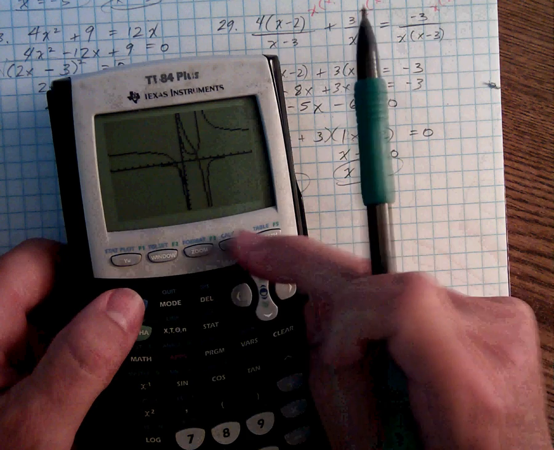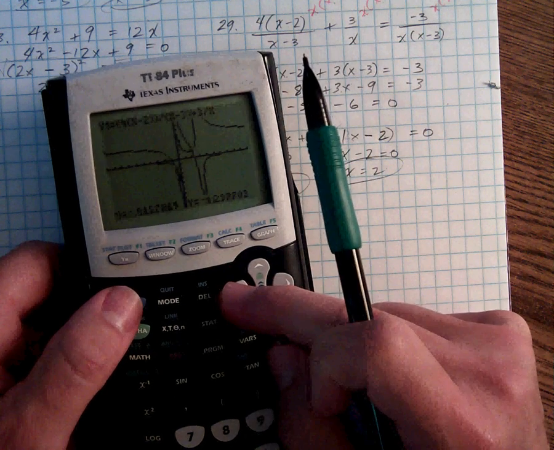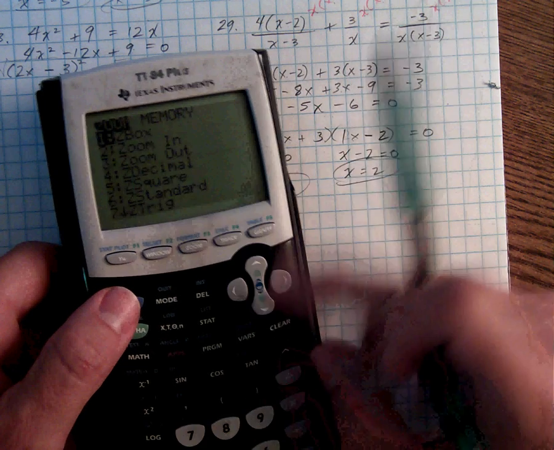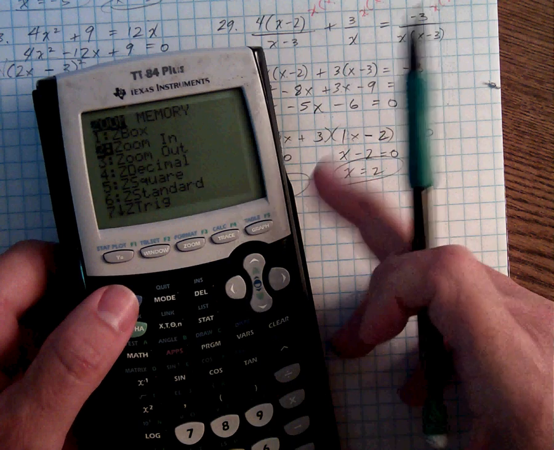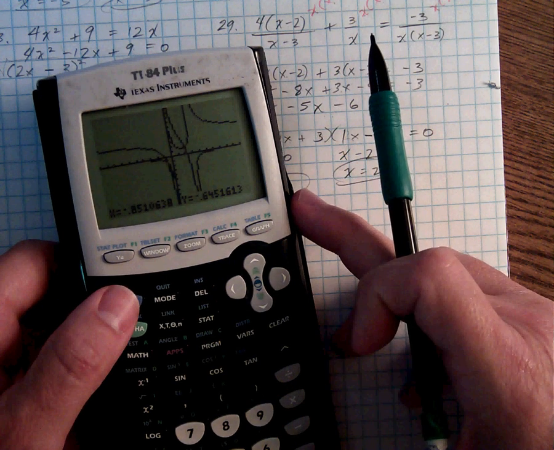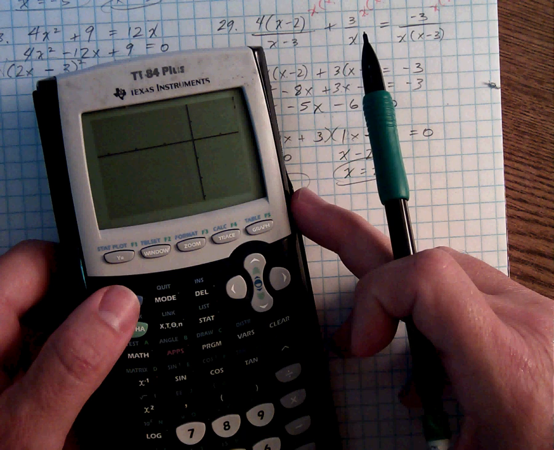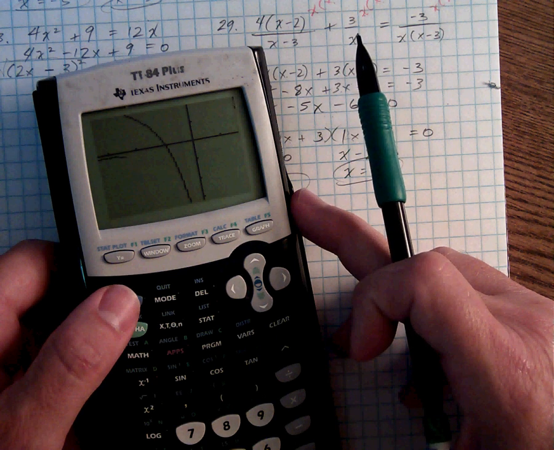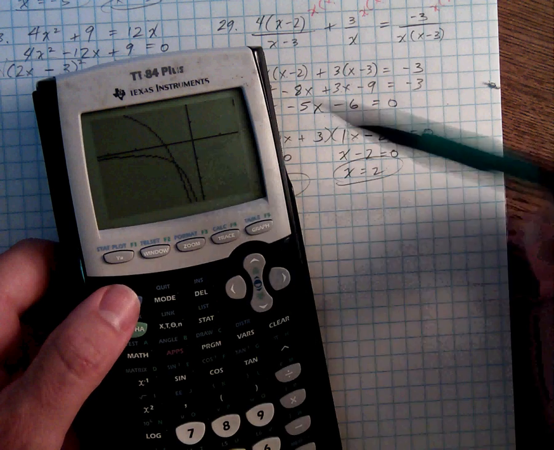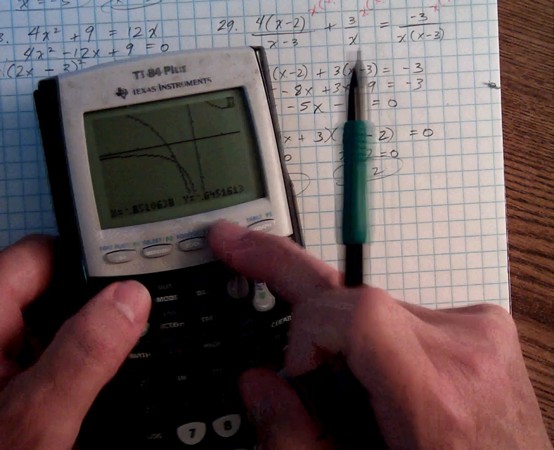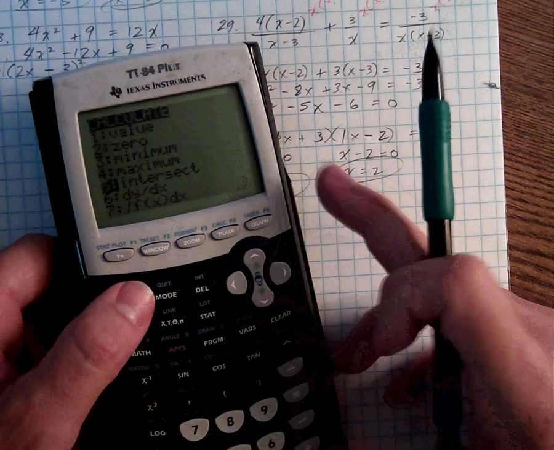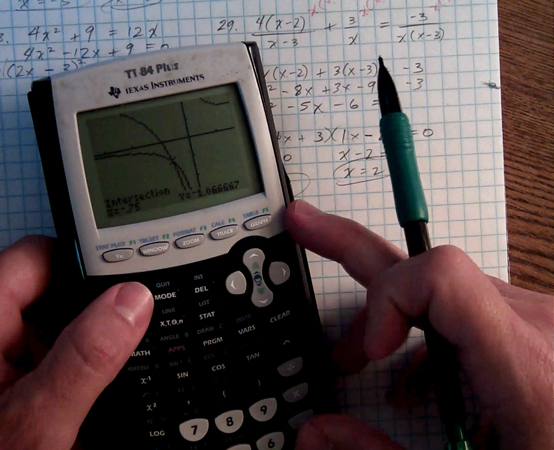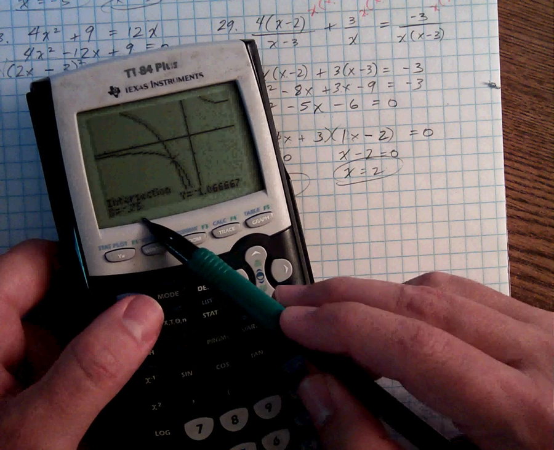And if I hit trace, you zoom in right there. Yeah, that's about negative 3/4. Boy, I sure hope it is. So let's go to intersect. Enter, enter, enter. Yay, negative 0.75, so that's negative 3/4.